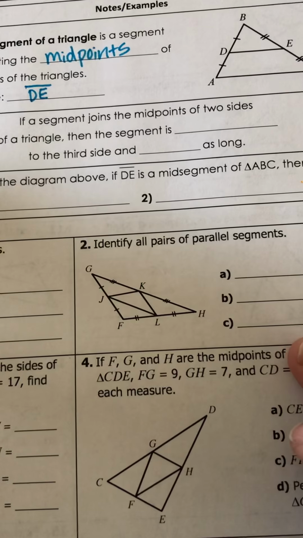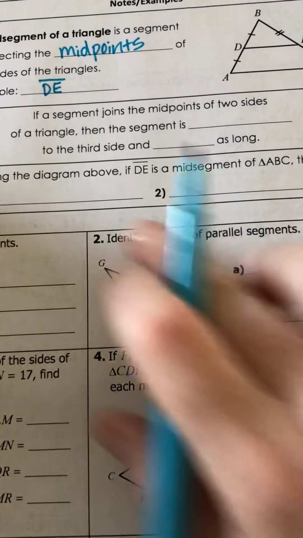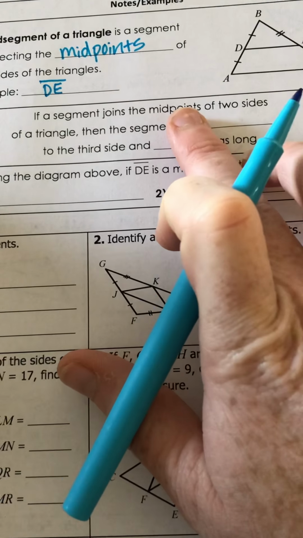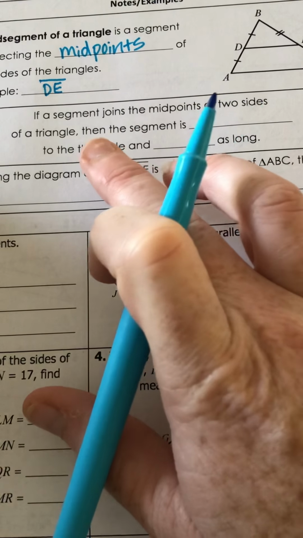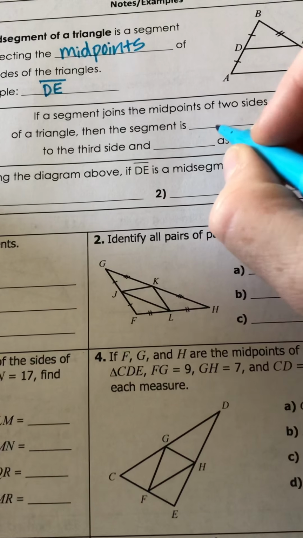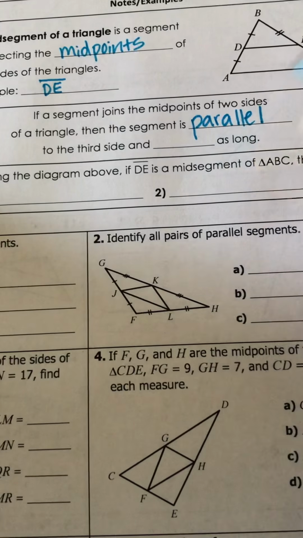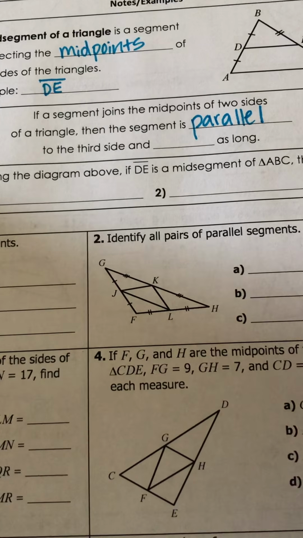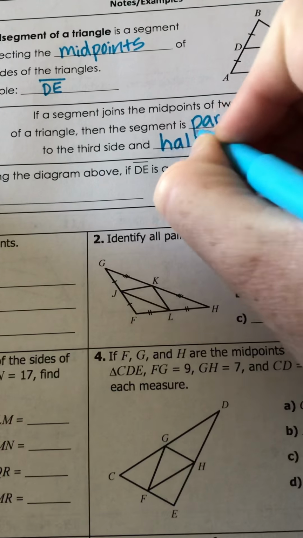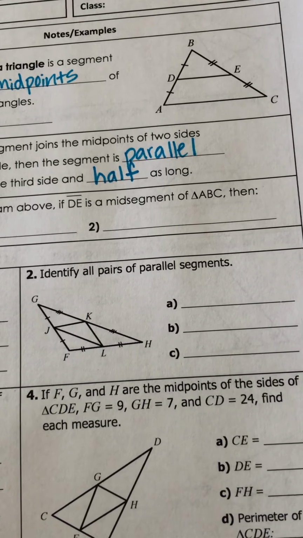The triangle mid-segment theorem says if a segment joins the midpoints of two sides of a triangle, then the segment is parallel to the third side and half as long. What does that mean here?